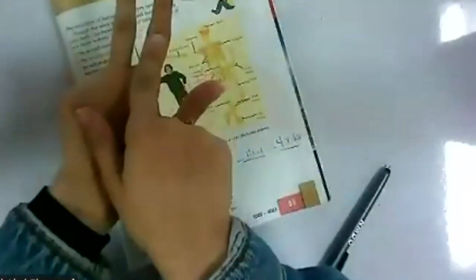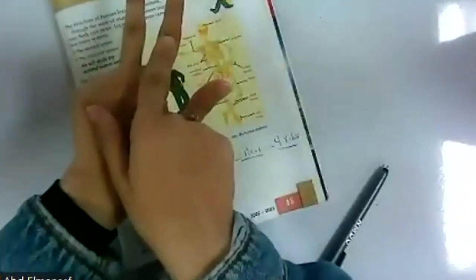The second part of the axial skeleton is the backbone, or vertebral column. It's the axis of the skeleton. Okay, what is the axis of the skeleton? Backbone.